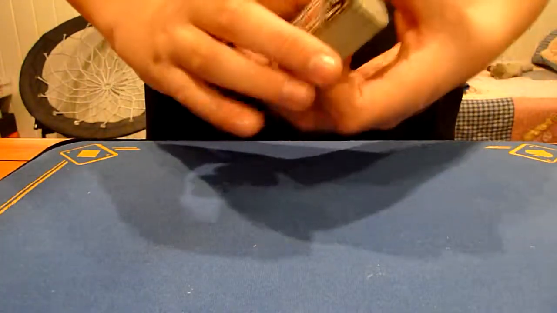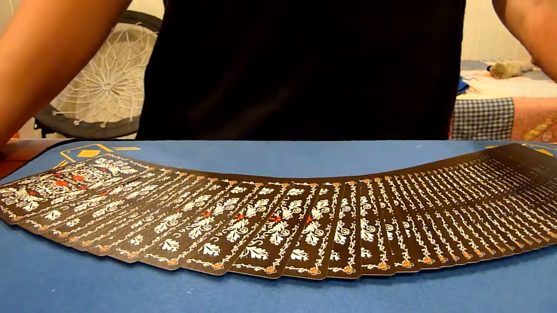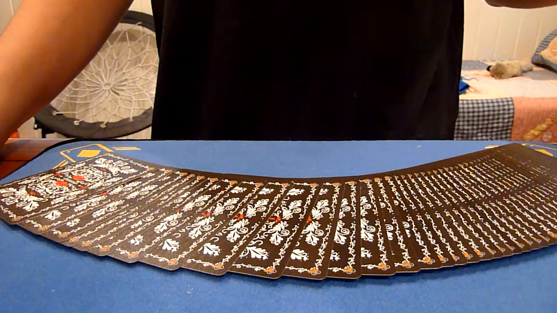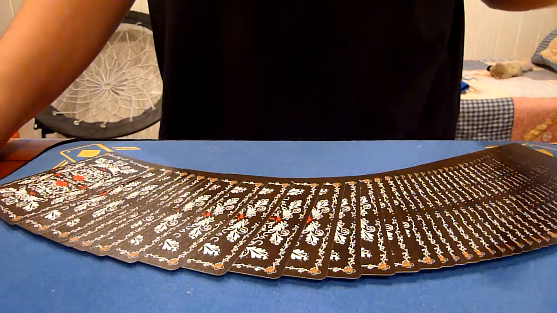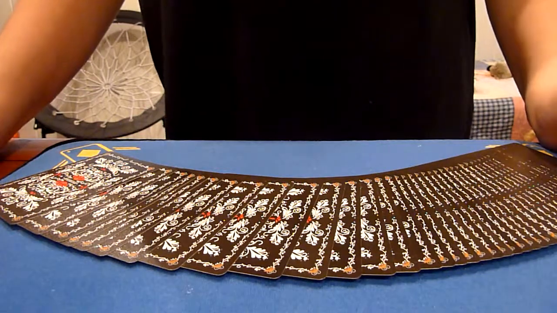So this is a really cool mentalism effect. Basically, you're going to talk to each and every spectator that you're dealing with, and you could tell them to touch any random card, and the card that they touch is the one that you told them to touch, which is really, really cool. So let's get into it.